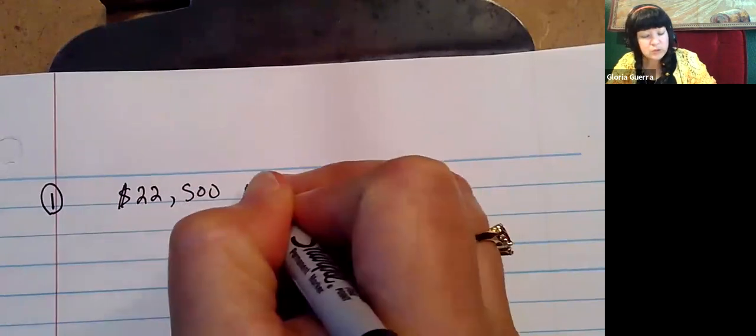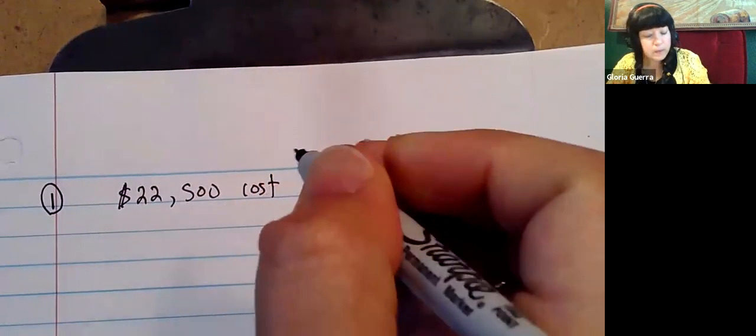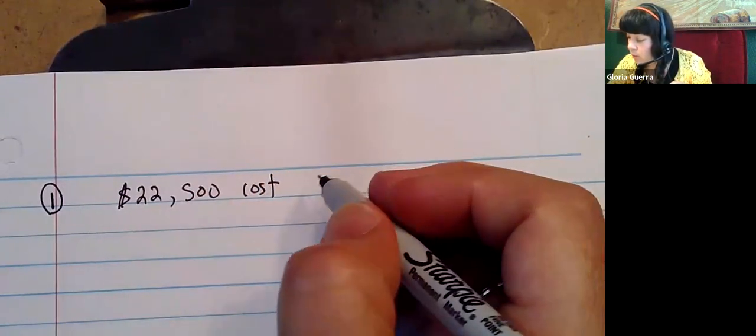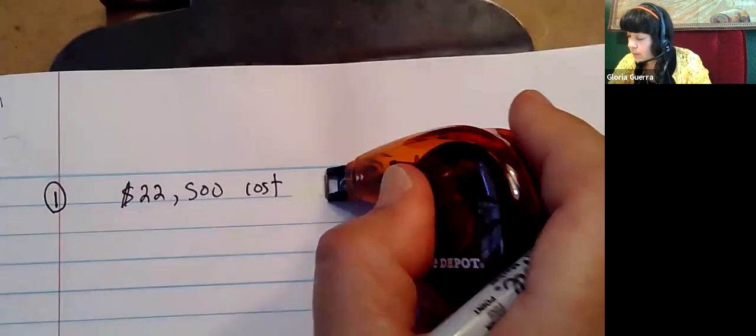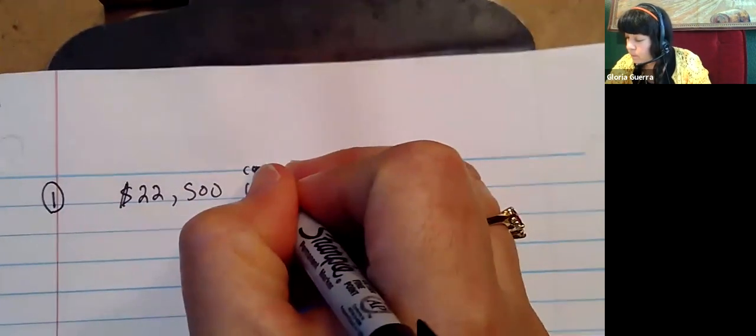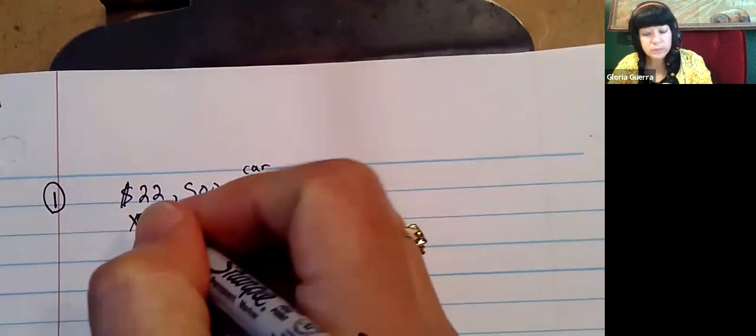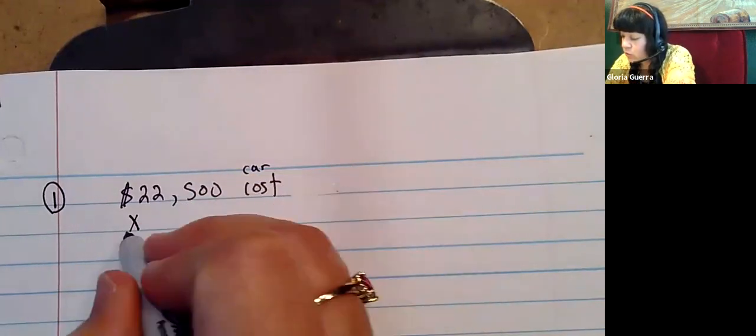Okay. So on number 1, I'm going to show that we have the 22,500, which is the cost of this item. So this was a car. So I should say car costs. And we want to multiply it times the percentage, which is 3%.